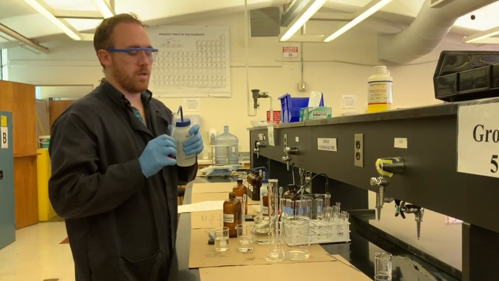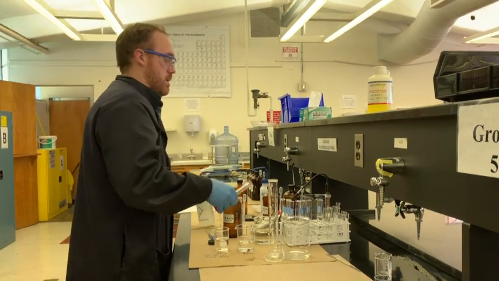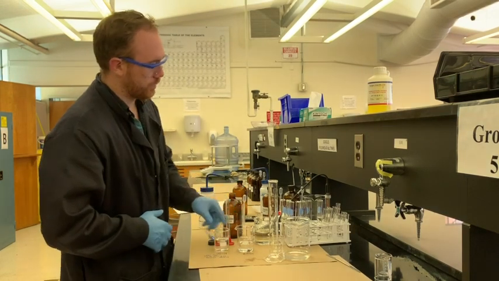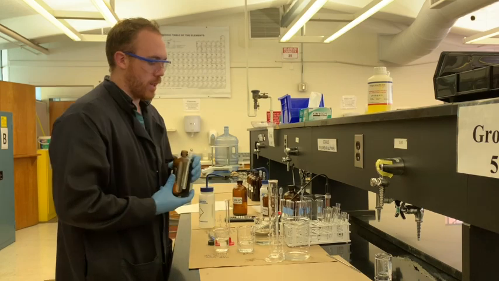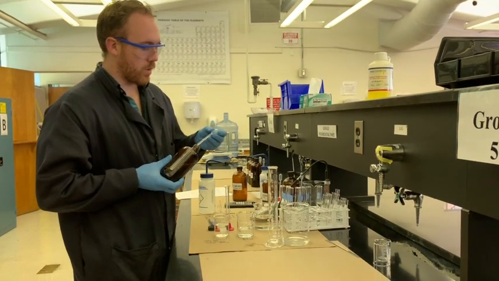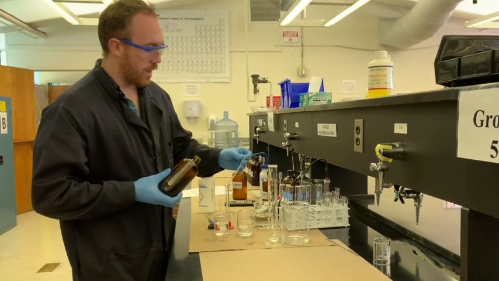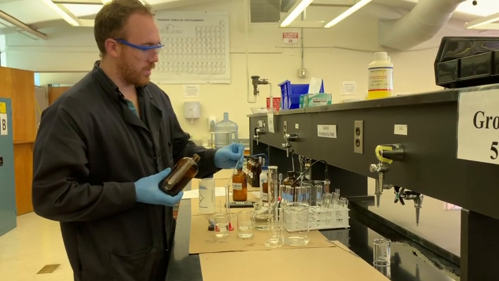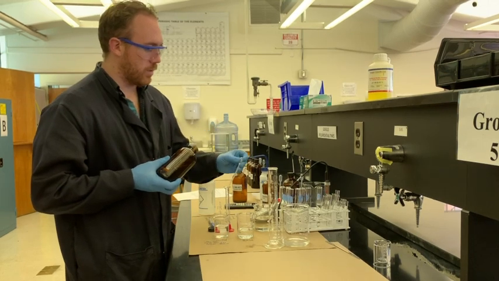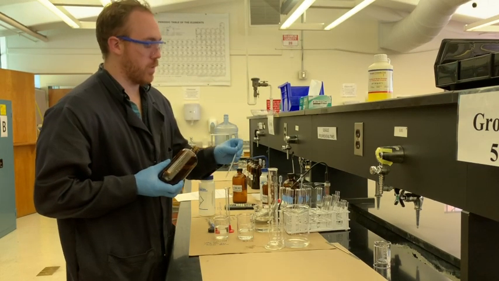I want to neutralize the base before you even use it. I want to avoid it at least. And we're going to add 5 milliliters of the same concentration of the strong base, 1 molar, to the same buffer, prepared the same way.